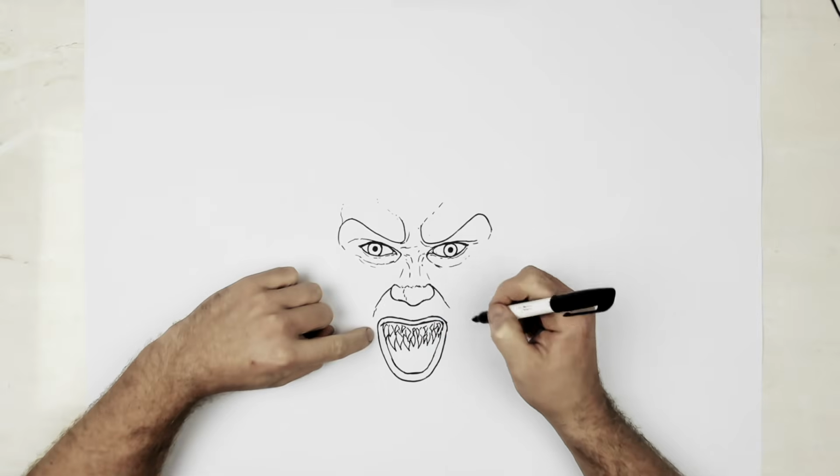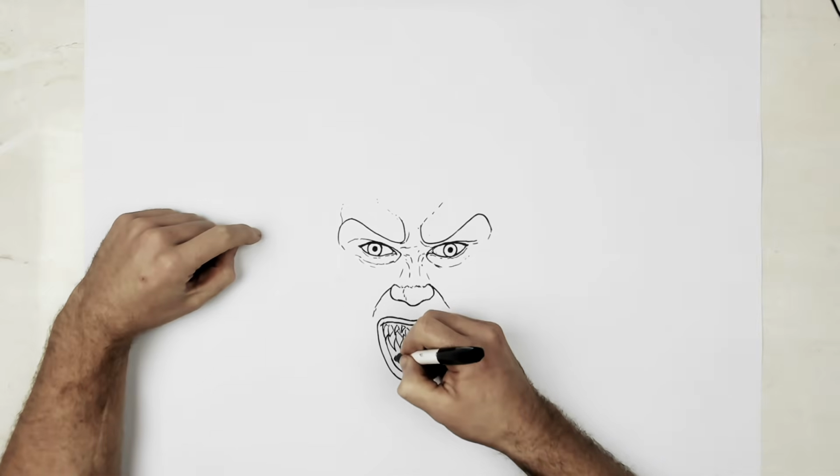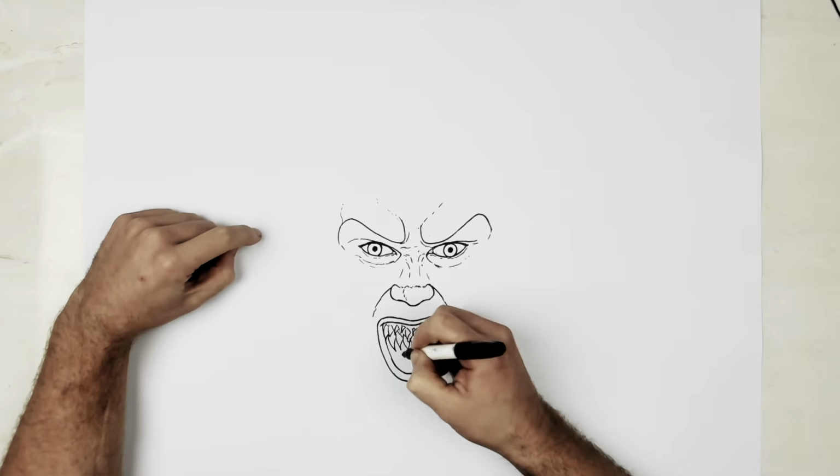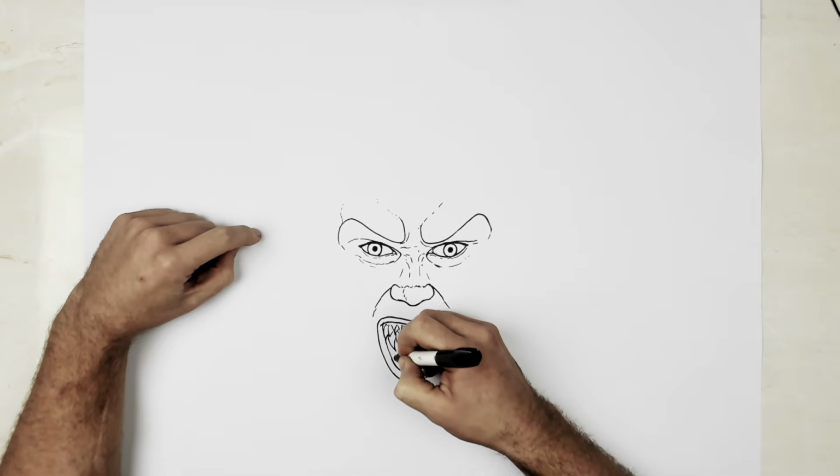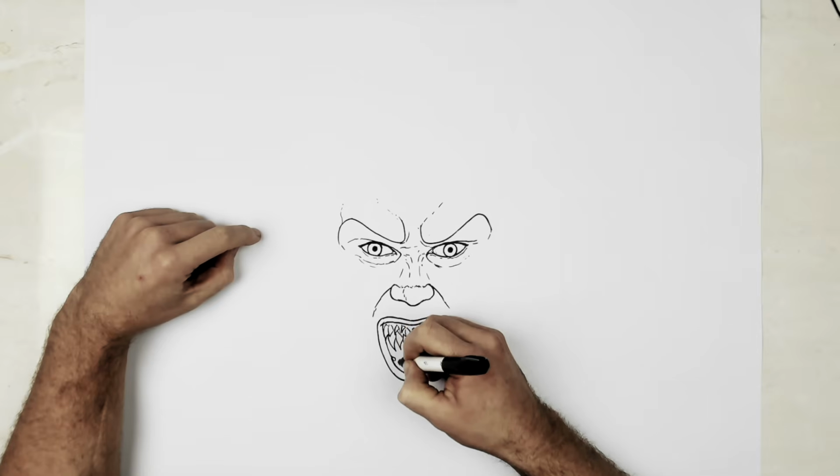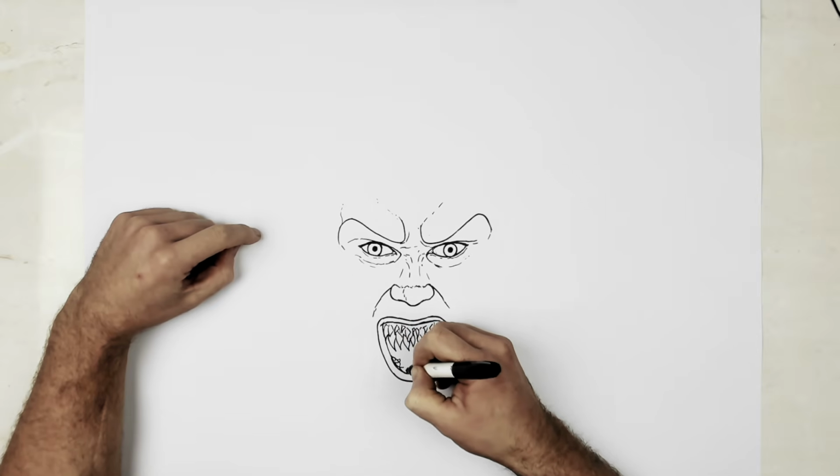And on the bottom, the teeth kind of go up, I think. There's not as much on the bottom, but you can see the bottom of each tooth.